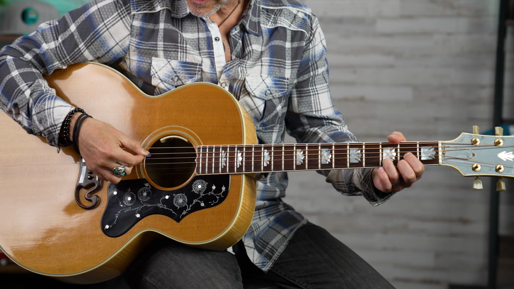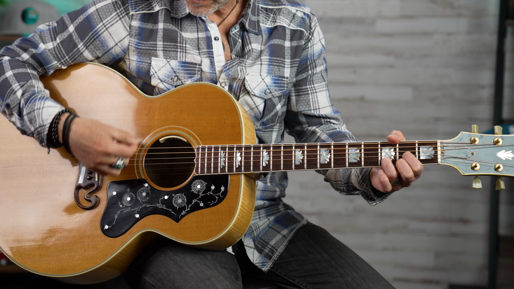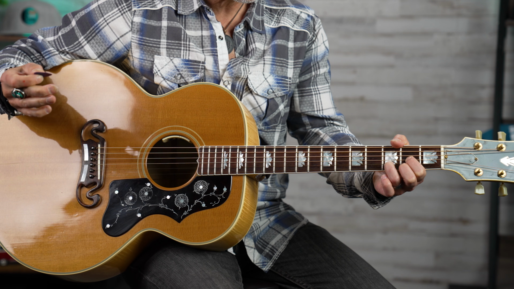So we're going to play it like this. It's a D/A. I use this a lot for country and western music. So if we were doing something in the key of D, it would look a little something like this. I'm going to go back and forth between the D and the D/A.